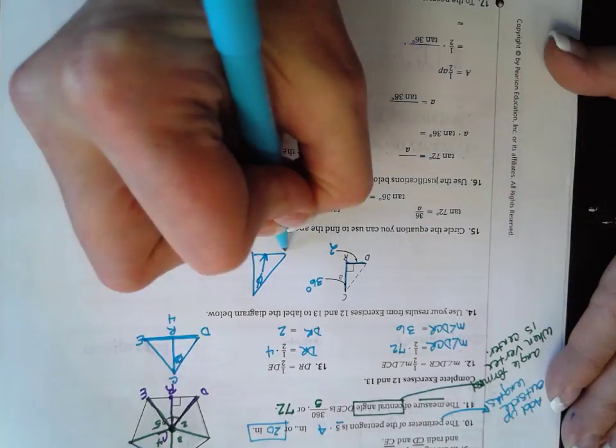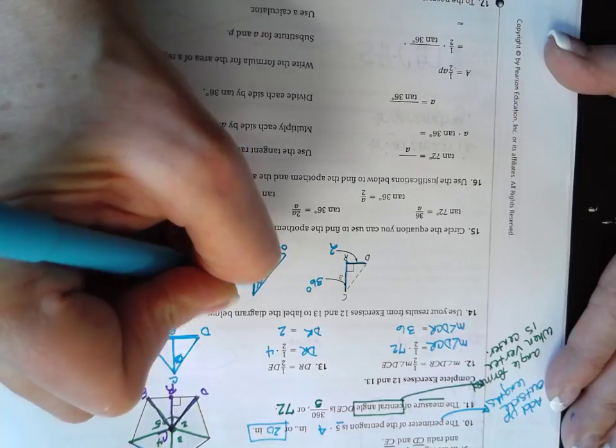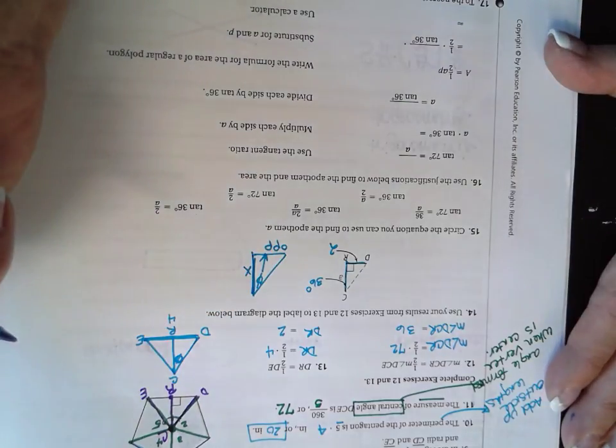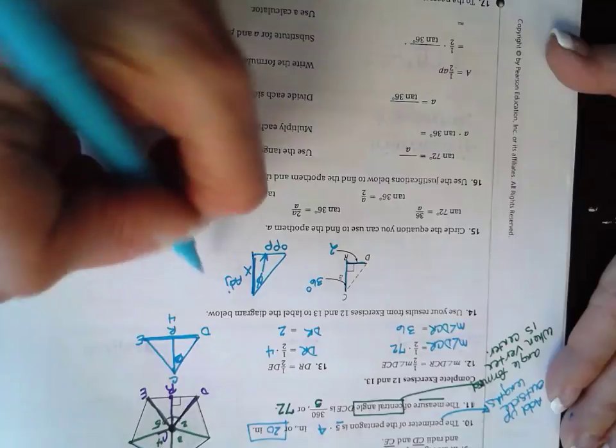What is that side in comparison to theta? It's my opposite, absolutely. And I'm looking for this side. What is that side in comparison to my theta? Adjacent. So which trig function do I want to use? Tangent, absolutely.